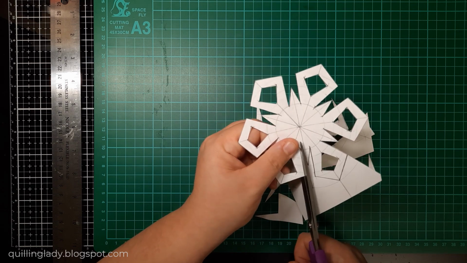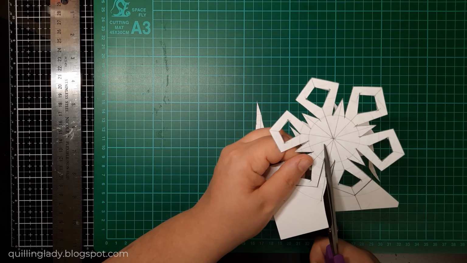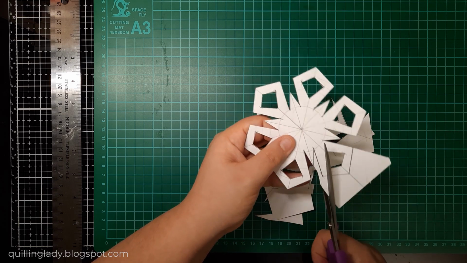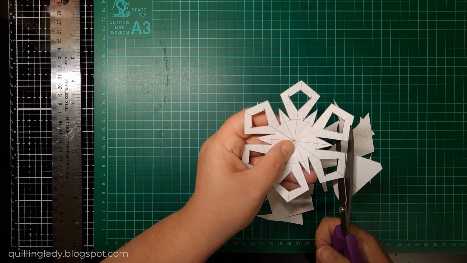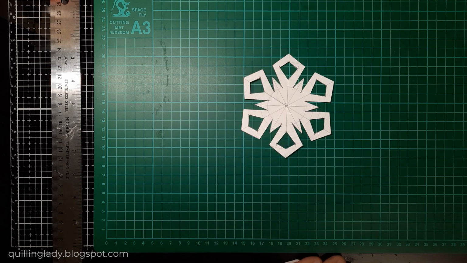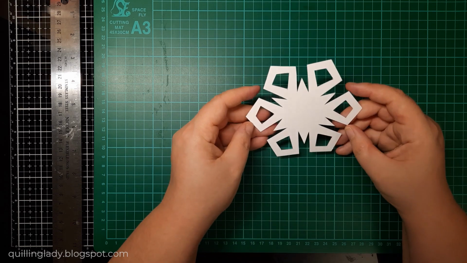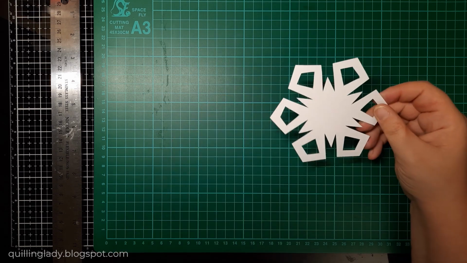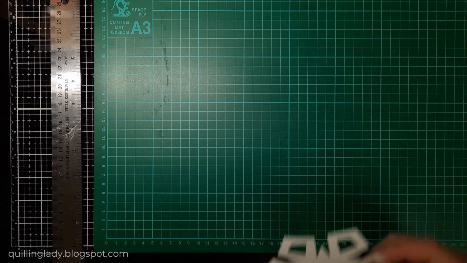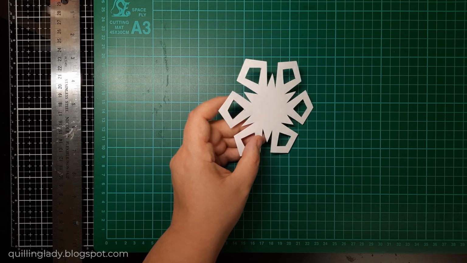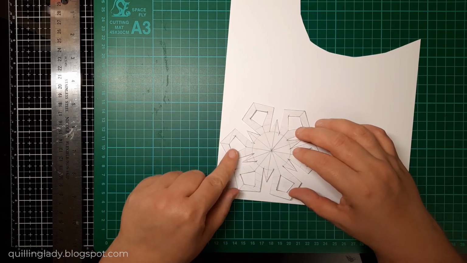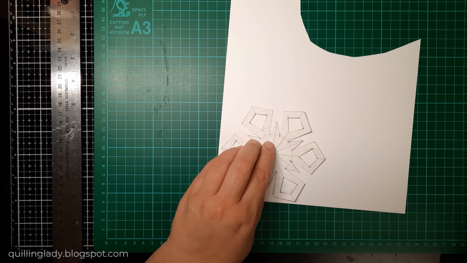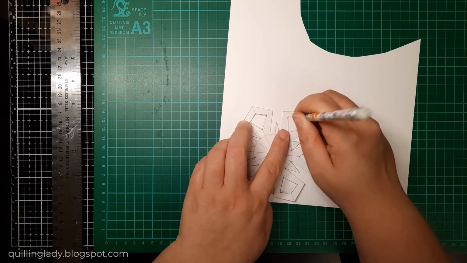So when this is ready, I'm going to keep my template. But using the leftover white card, 300 GSM, I'm going to cut out my shape for the card because I really want that template to be in my stash. So now I'm going to do it. I need a pencil and then scissors. Super cool, right? As you can see, all the marks are here and it really looks like a proper snowflake.